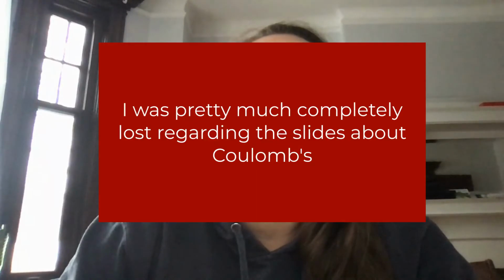It was pretty much completely lost in the slides about Coulombs. Yeah, okay, fair, because I didn't show that data because the plots are confusing. So the Coulomb stress change is a way of calculating, for example, you have a fault and it's got a bump. And let's say that that fault slips in an earthquake. And then what it does after the slip is it leaves the system a little bit more stressed in some places and less stressed in others. Like you're releasing over here, you're more stressed over here.